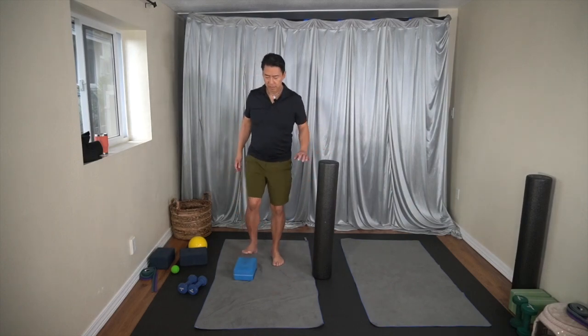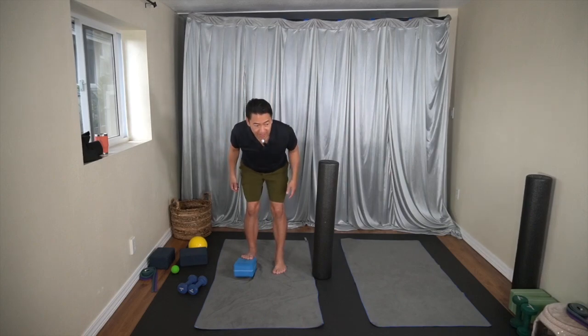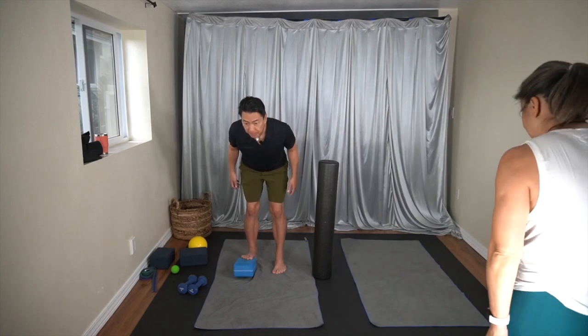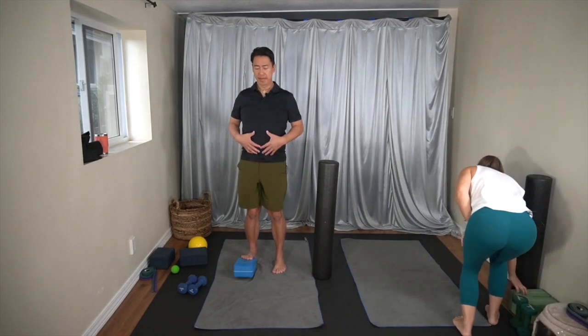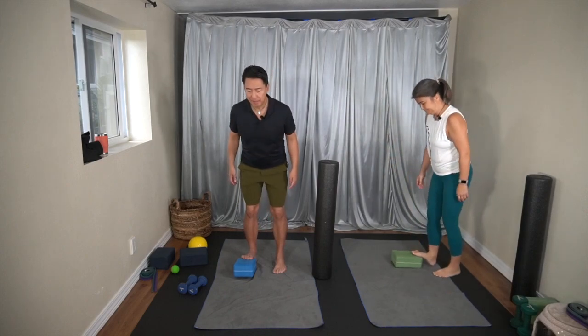Having done carnival, abs are nice and tight. Just flex forward, flex back, abs are nice and tight. Knees are bent on this one. Maria's here.